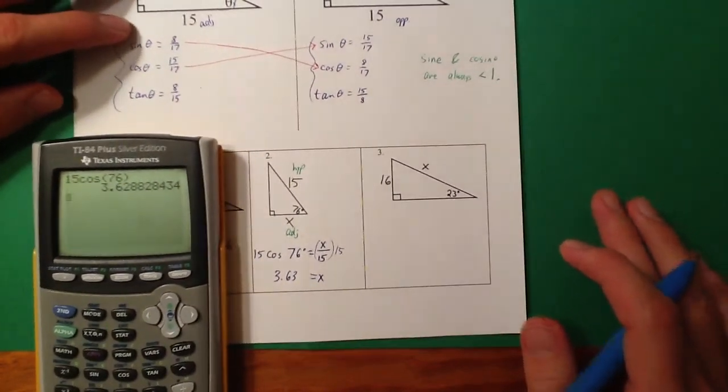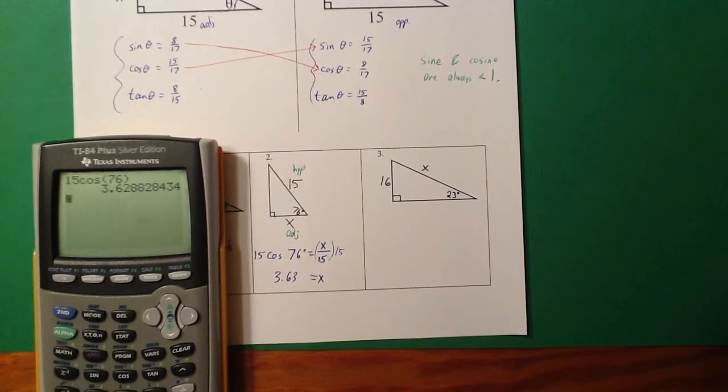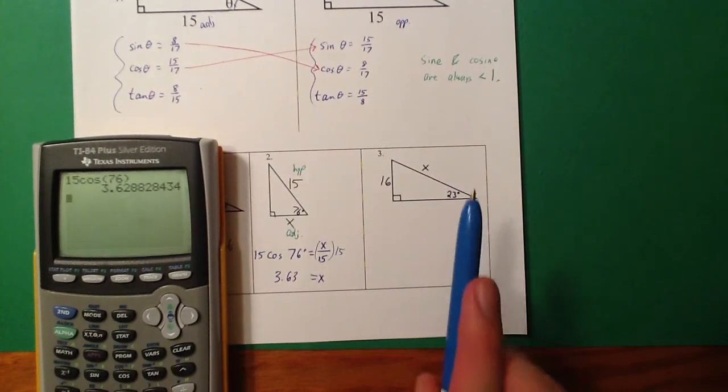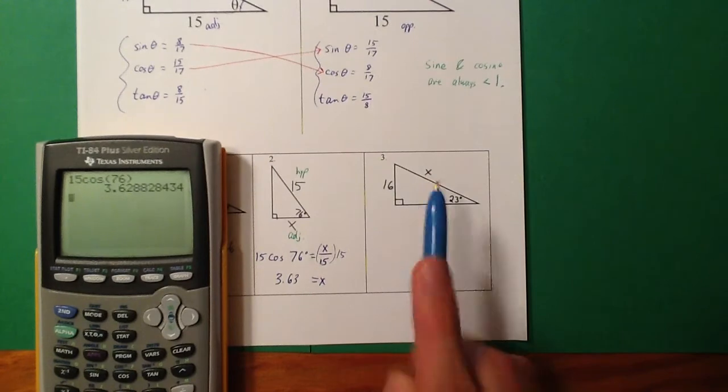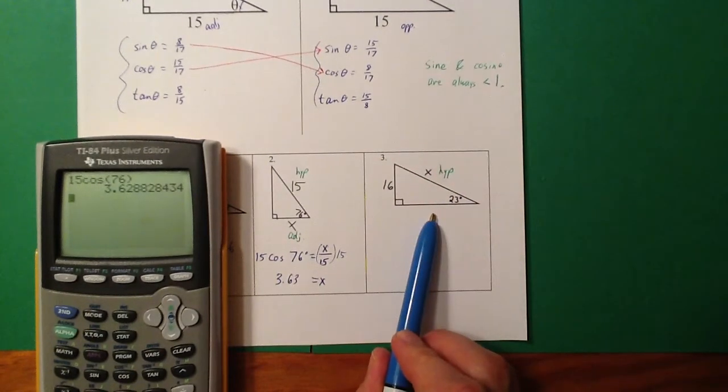Here's number 3. Alright, I'll point. You figure out what it is. When I'm pointing, you should have a word in your head. It should be opposite, adjacent, or hypotenuse. Let's start here. I always start there, don't I? Okay, well, what's that one?